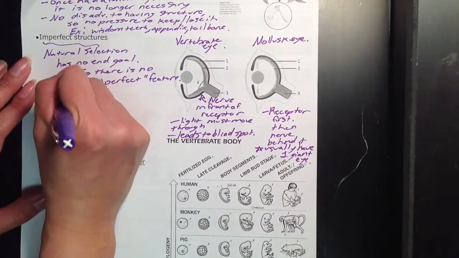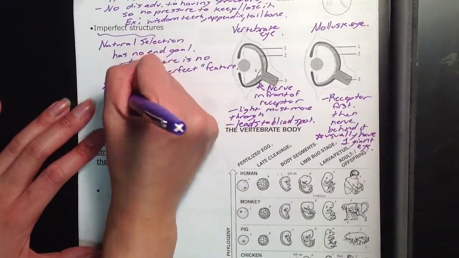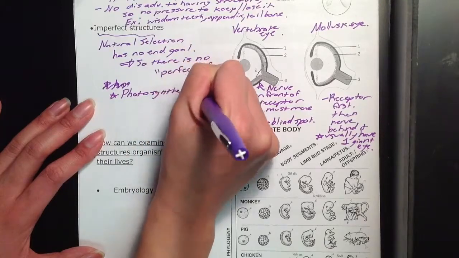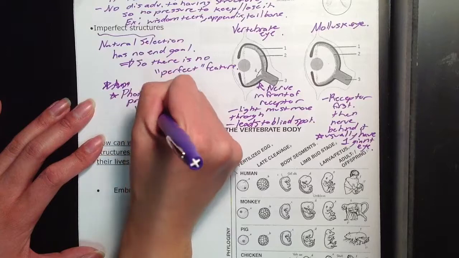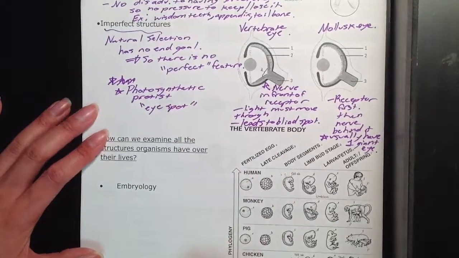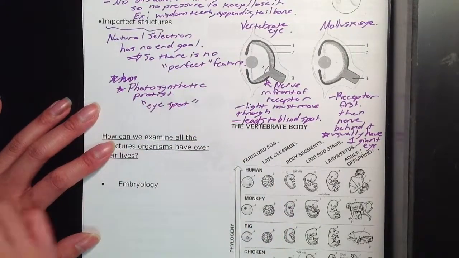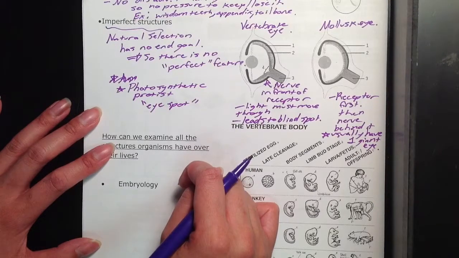Other things that you can use as examples is the photosynthetic protists. Some of them contain an eye spot, and they've actually kept these for years, hundreds of thousands of years, and have not evolved past that eye spot. It's just enough for them to be able to see or visualize that there's light in their vicinity, rather than actually being able to identify exactly what it is.